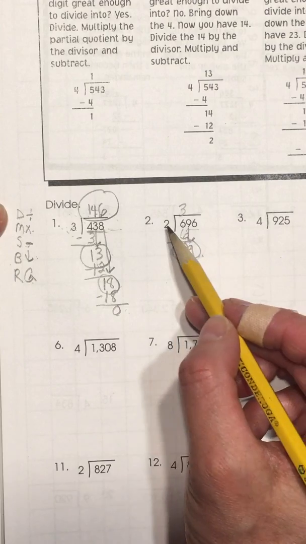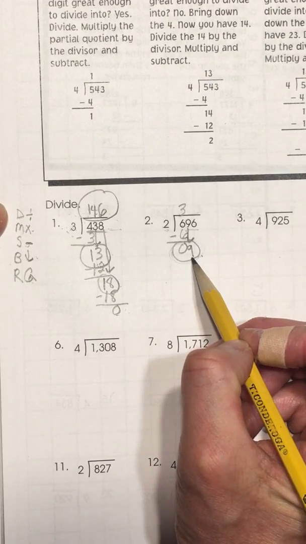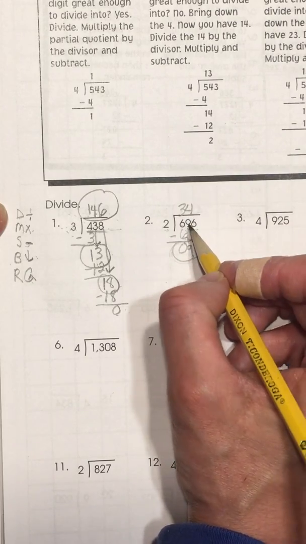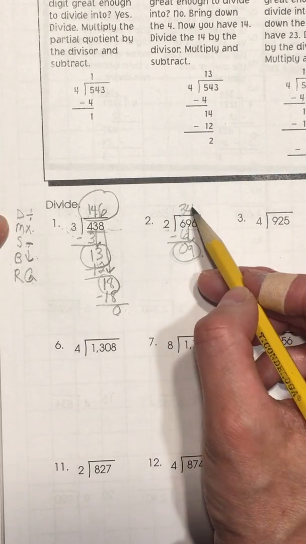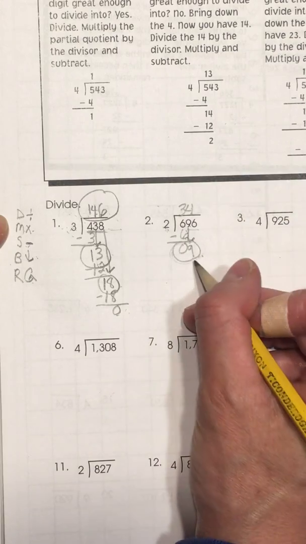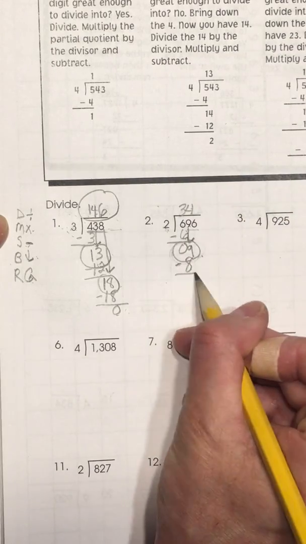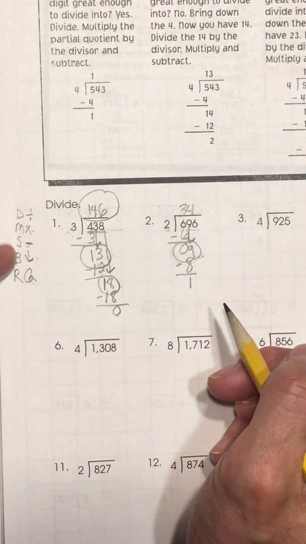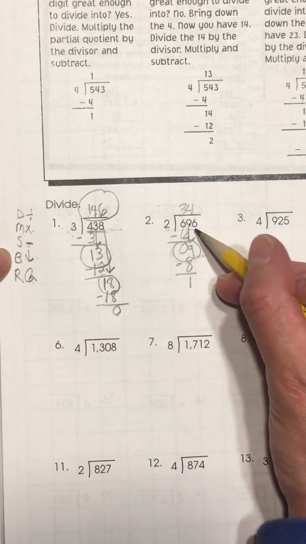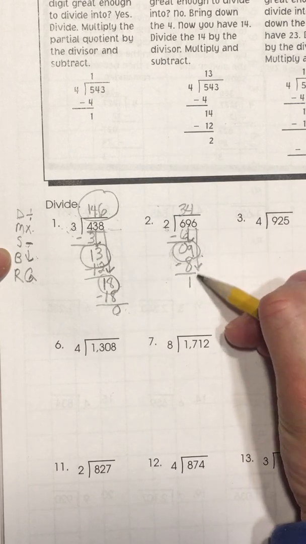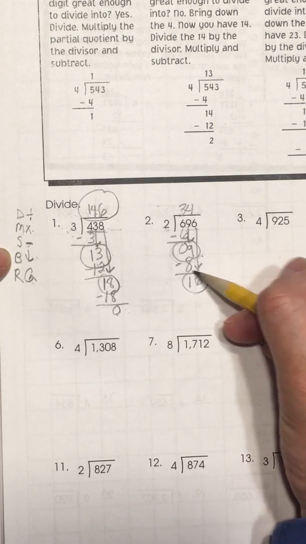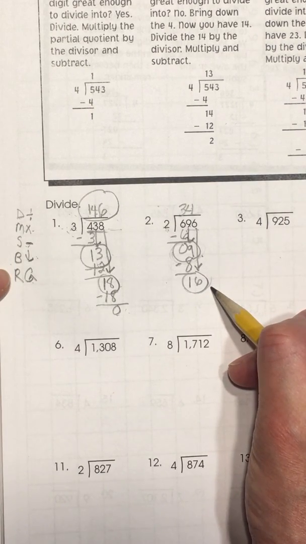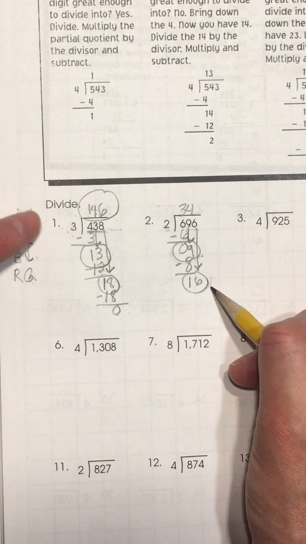Division. How many times can 2 go into 9 without going over? It can go in 4 times. Carefully write that 4 above the 9. Now multiply. 4 times 2 is 8. That is what I'm going to subtract. 9 take away 8 is 1. Is there a number to bring down? Yes, there is. There's a 6. I bring it down. I circle it. This is my new dividend, my new total amount. And repeat right here. Start and go back to the top.